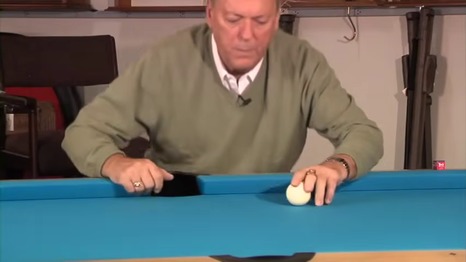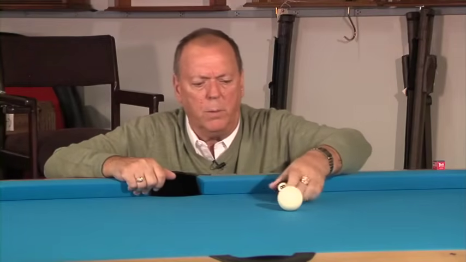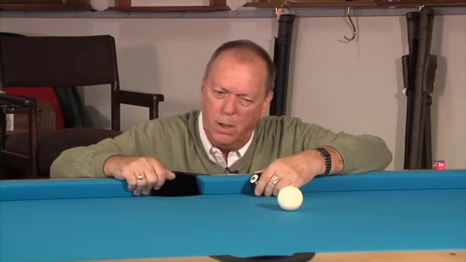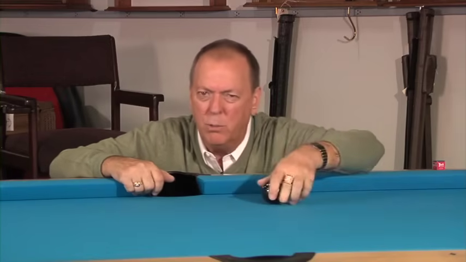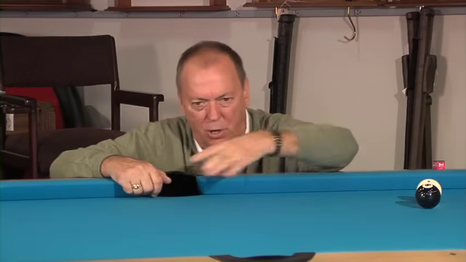Here's the rule that you must remember. When an object ball is close to the rail or on the rail, or if you just shoot a bank hard, the bank will come short of the pocket. In other words, if you're banking the 8 across side, this is short, this is long. And most people watching this video, if you're not a real good banker, 9 out of 10 of your banks are short of the pocket.